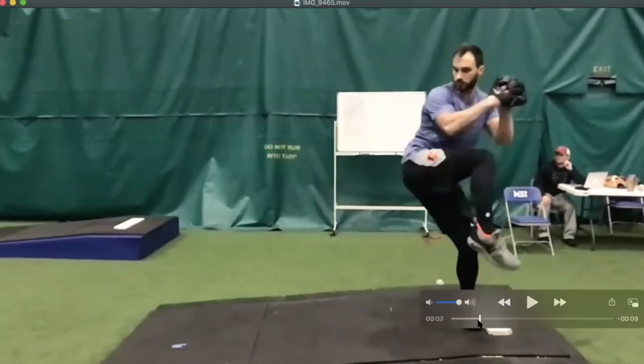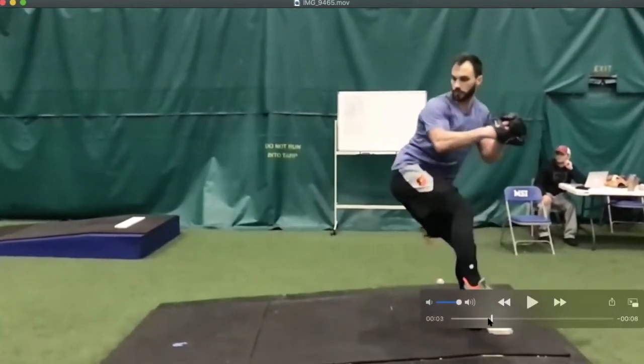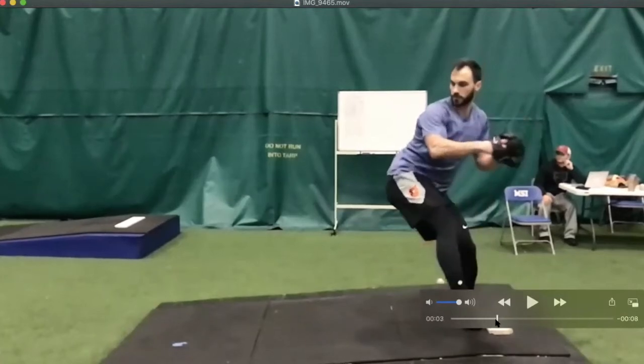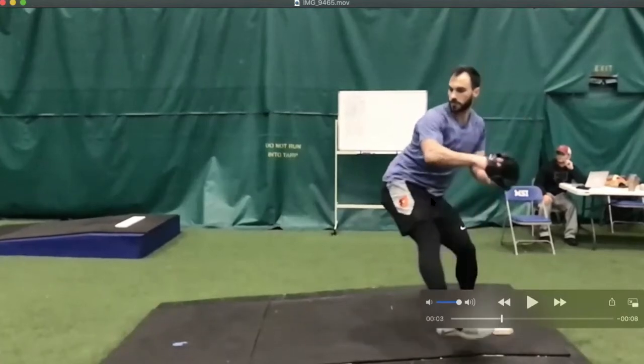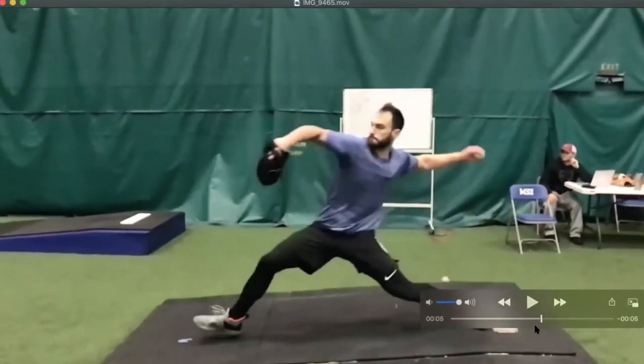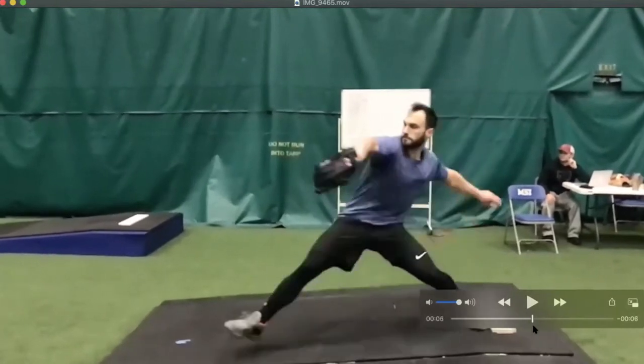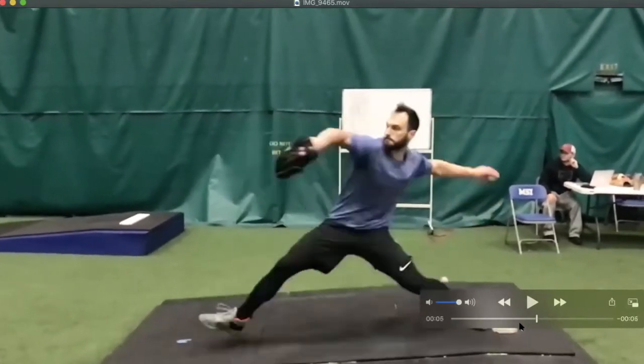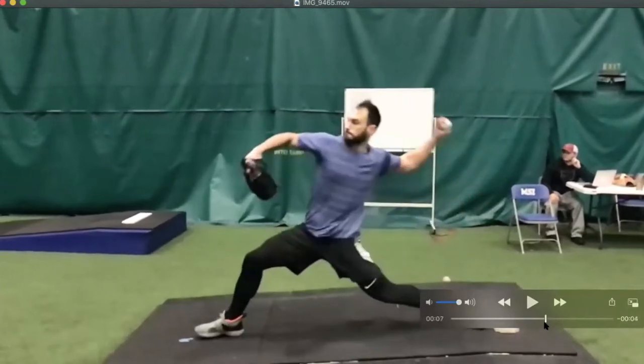So as he lifts, of the three guys we've looked at, he probably gets the biggest drift, where that hip is counter rotated, butt's almost pointing toward like a right-handed batter's box. But what's similar here is we'll see him get into that good hinged position with his back leg. That does a nice job of rotating down as he goes into landing.